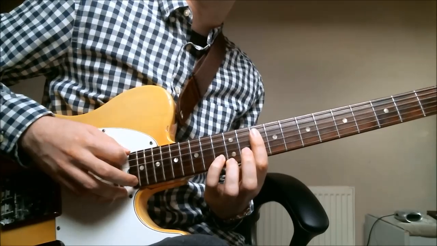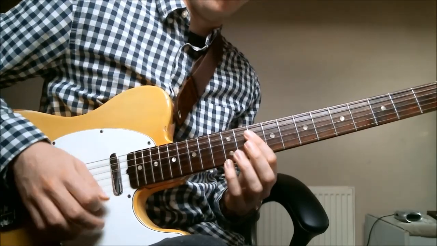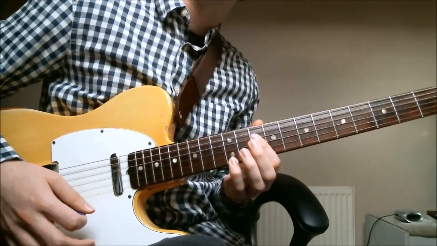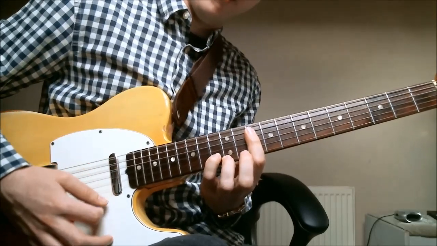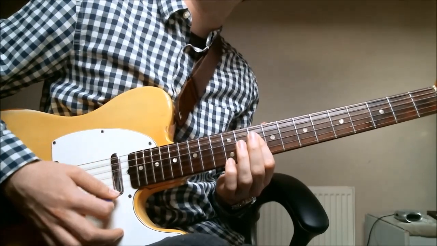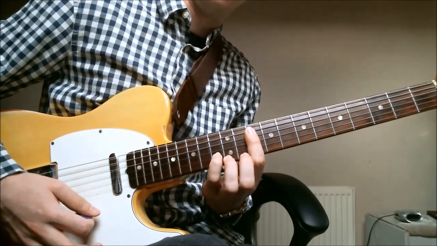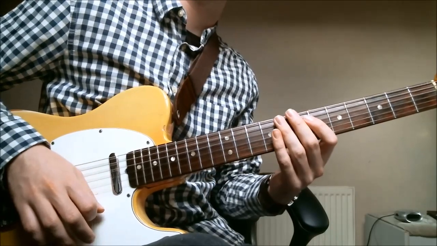And it just kind of produces a slightly more contemporary, fuller sound than the old one. Both are good, but that's a nice little variation that you can do on that chord. So that's the Lage Lund chord.